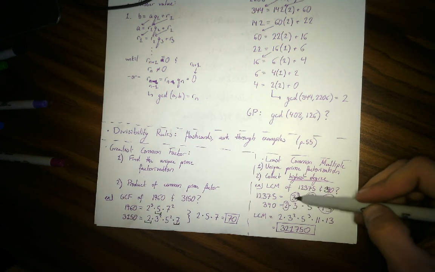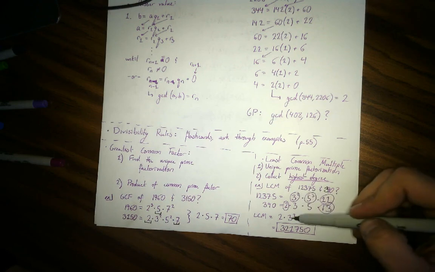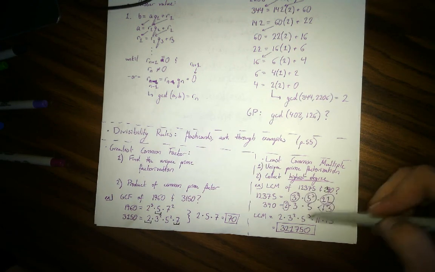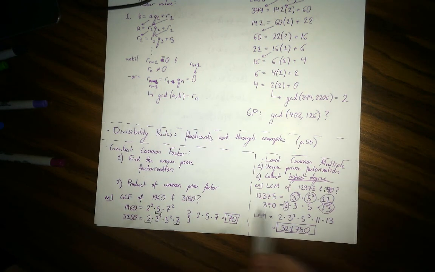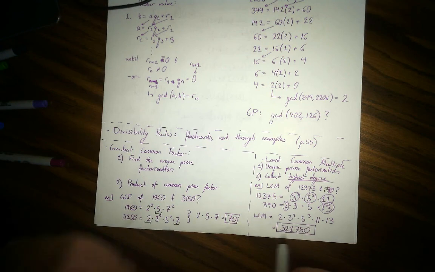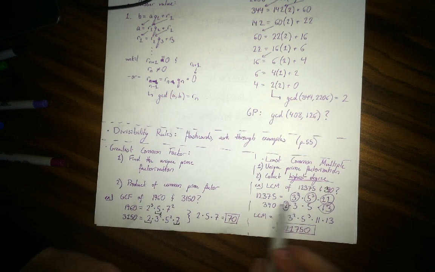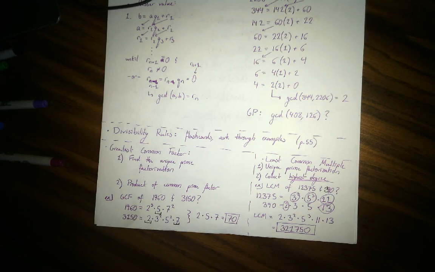So we compare the 3's. This one has a 3 squared. We're taking that one. The 5 cubed, we're taking that one. The 11, well, it's not even included in 390, so we're going to take it. And in terms of the 390, 2 is not included in the other number, nor is 13. We take that string of values, multiply them together to get our least common multiple, or the smallest number that both of them fit into.